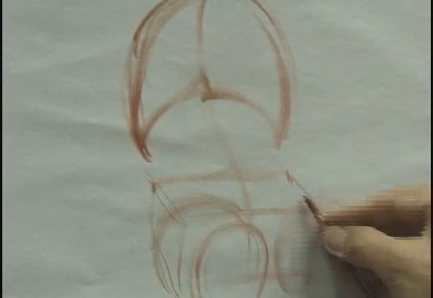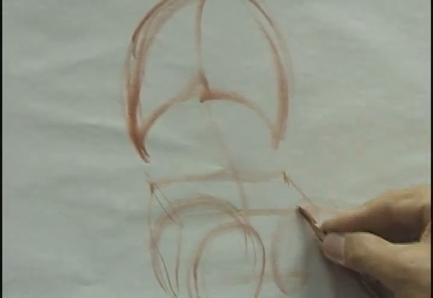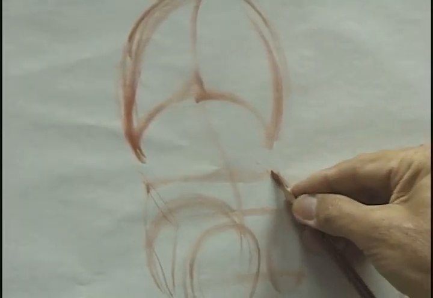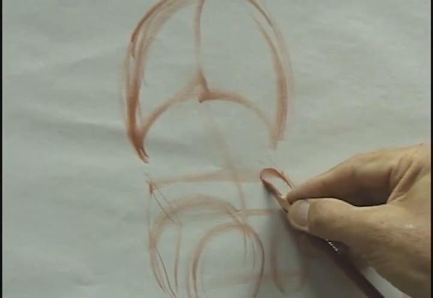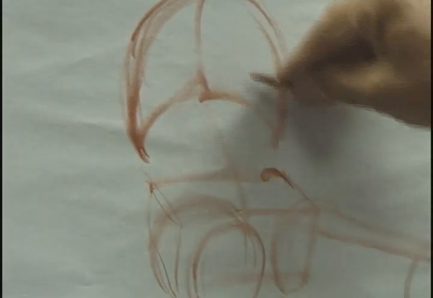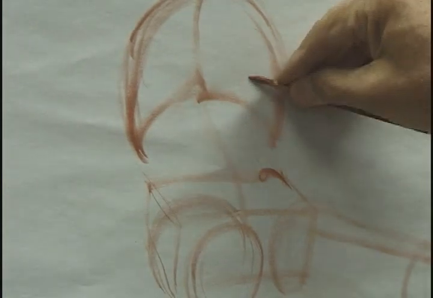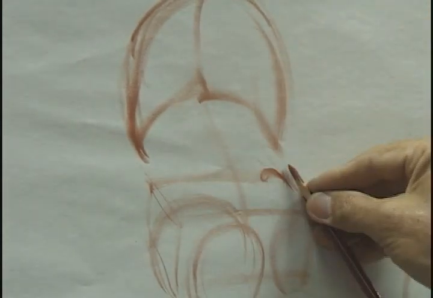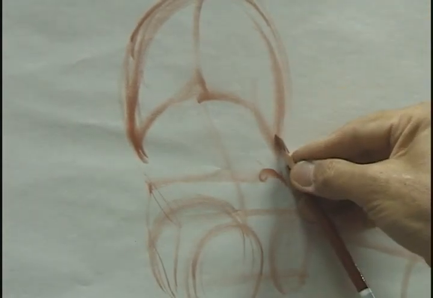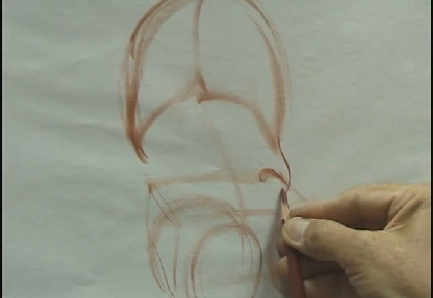Now, as this pelvis shoves up into this corner, you again see the pull of the external oblique as it wraps around behind.